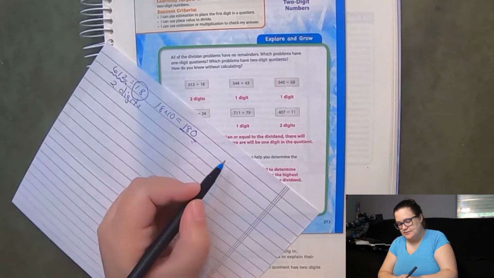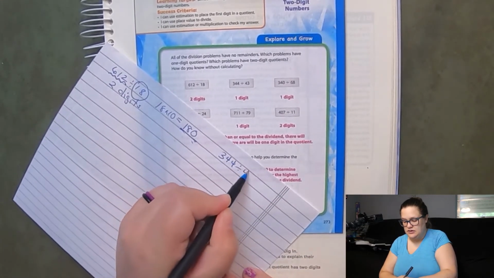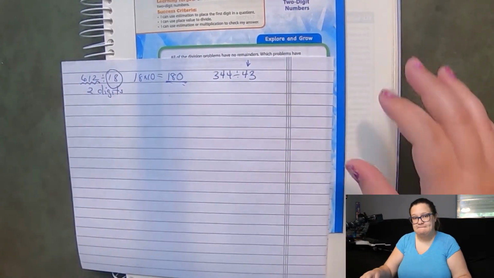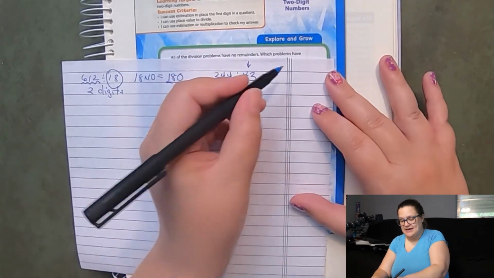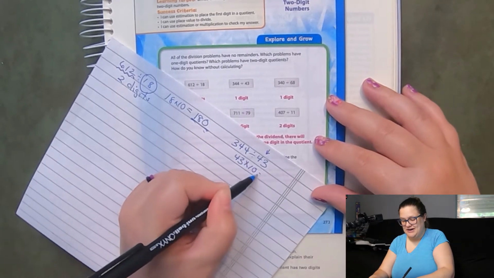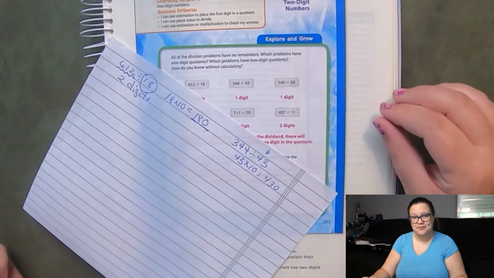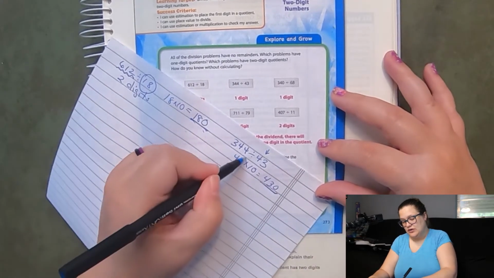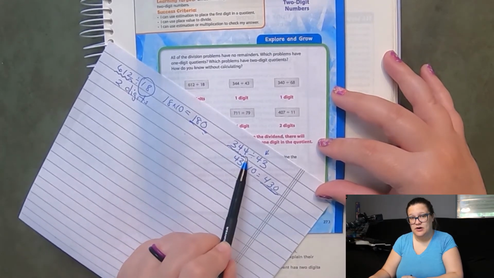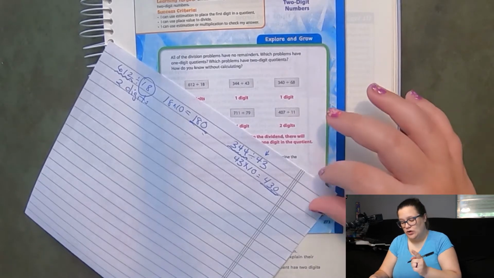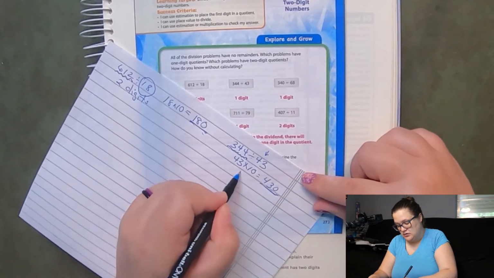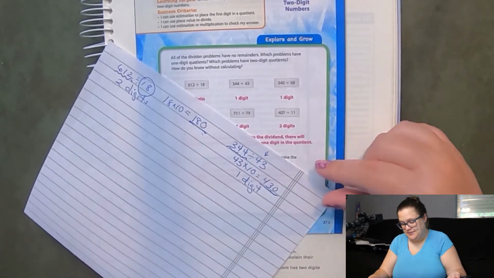So 344 divided by 43. Again, we're looking at the divisor, the number doing the dividing. We're going to multiply that by 10. So 43 times 10 gives you 430. We look at this number, we look at our dividend. 430 is greater than 344. So this answer will only have 1 digit. For that problem, all you need to do is write 1 digit.